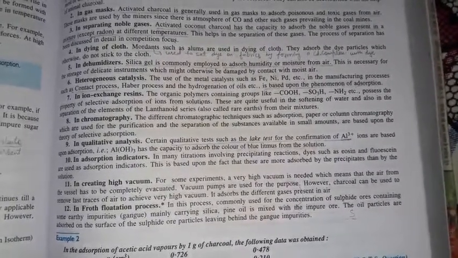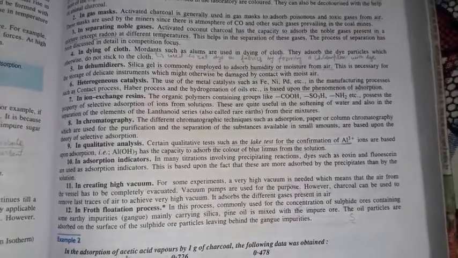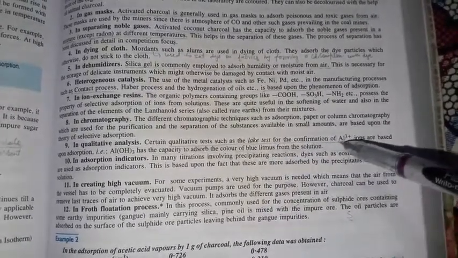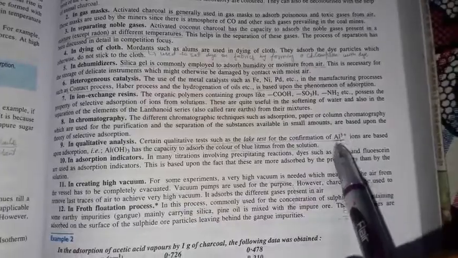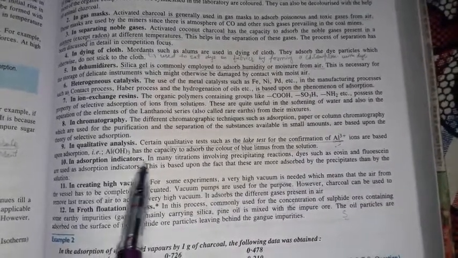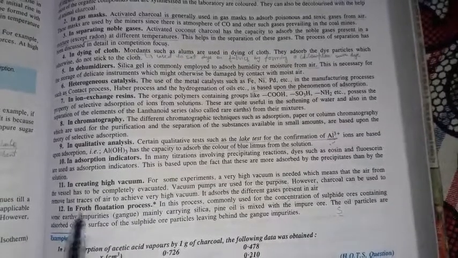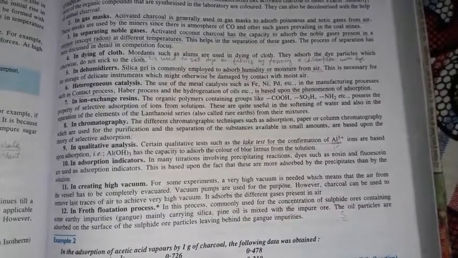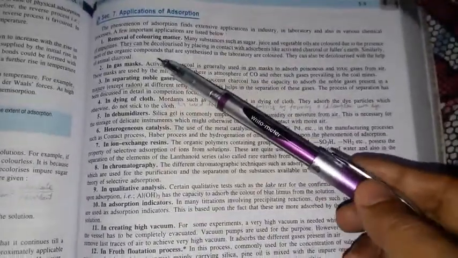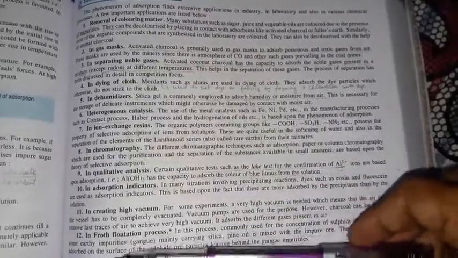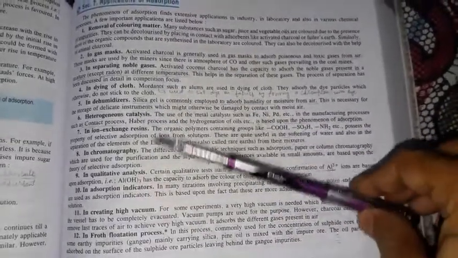Ninth is qualitative analysis: certain qualitative tests, like the lake test, for the confirmation of aluminium ion. You must note this line: the lake test is for the confirmation of aluminium. Tenth is the adsorption indicator. Eleventh is creating a high vacuum, and twelfth is the froth flotation process. You also study froth flotation in 10th class as well as in the 6th chapter. So these are the basic applications of adsorption. Note these points from an exam point of view.